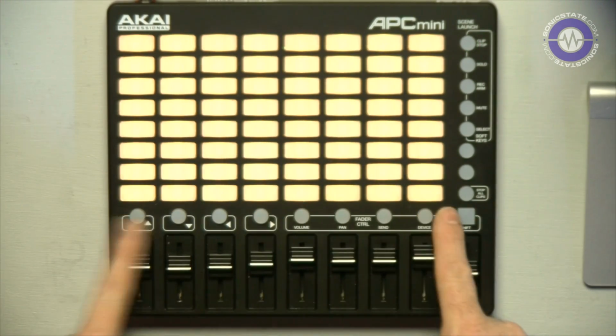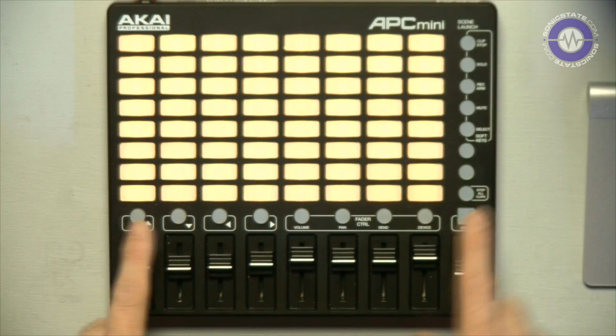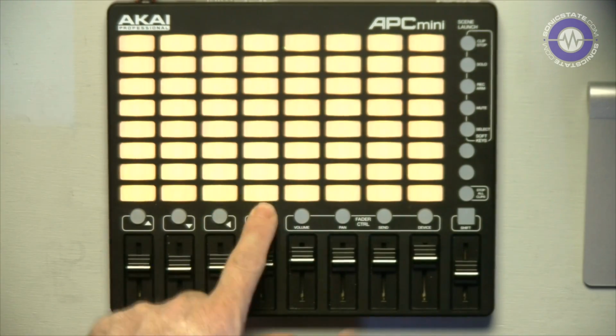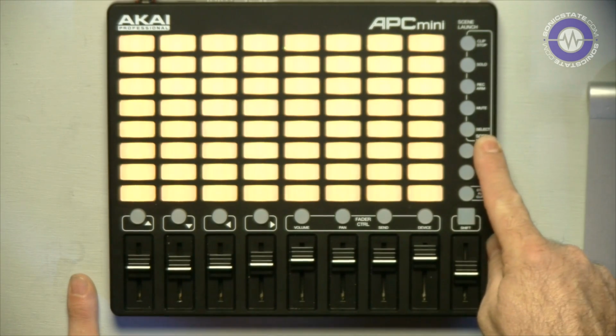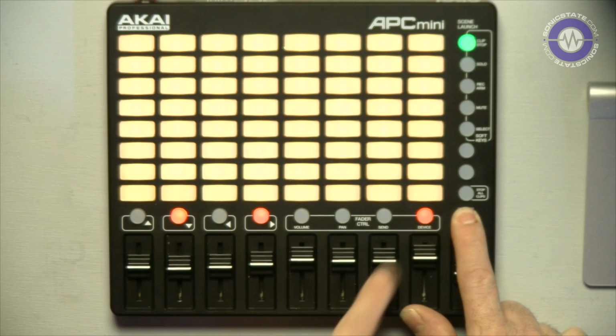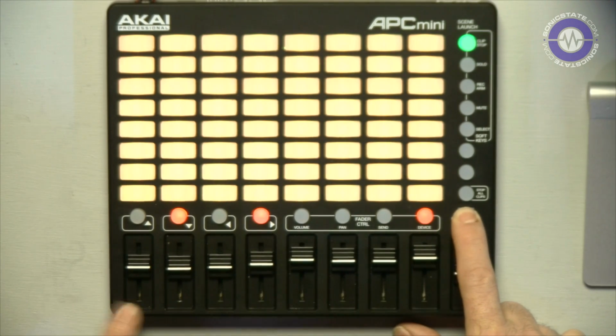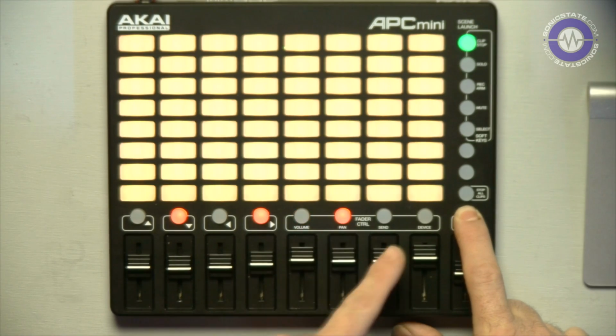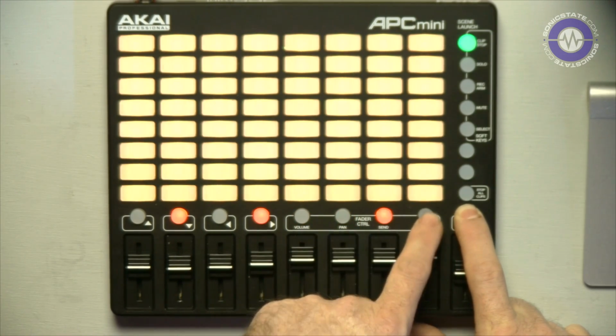Now along the bottom, we've got a different set of controls. So the function of them is based on what we say here, but also holding down Shift, pressing these buttons can set what the faders do. So the faders can be set to adjust the volume, pan, send, and device.